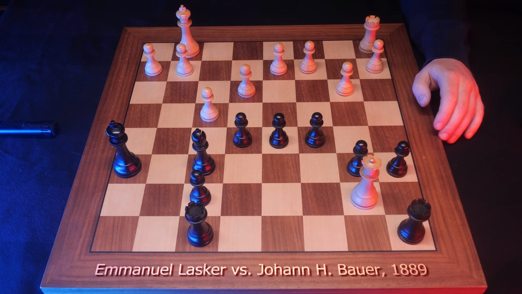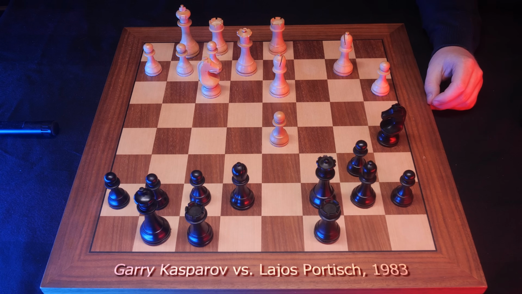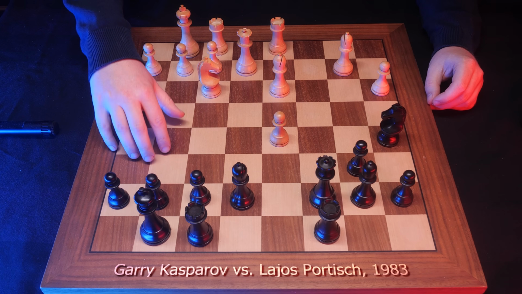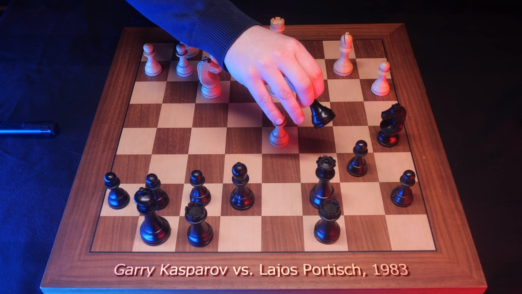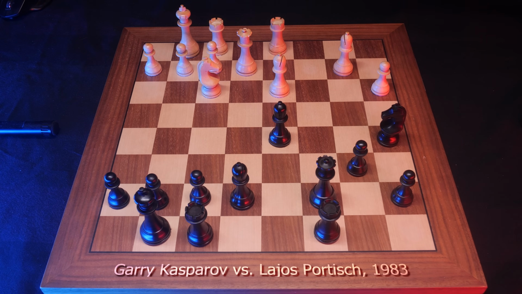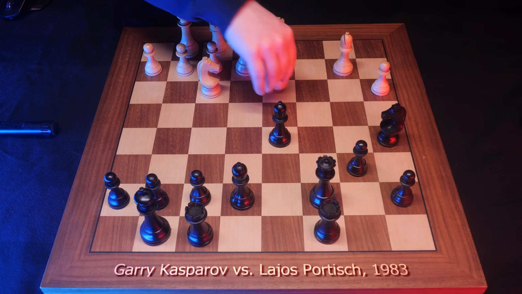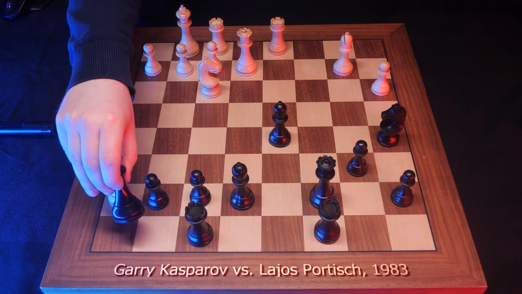So now it's time to travel back to the future, which is also our past, to 1983 and this position right here. In this position, Portisch with black played bishop takes pawn on d5. And now it's time to execute the pattern. Bishop takes pawn, check. King takes bishop.